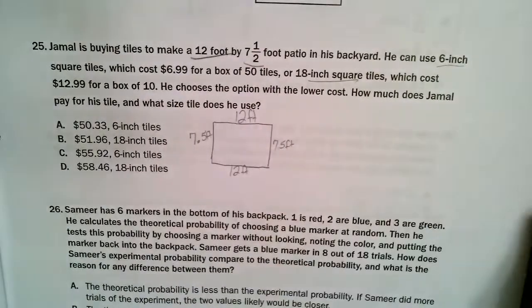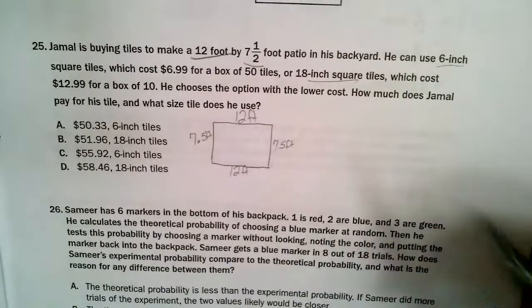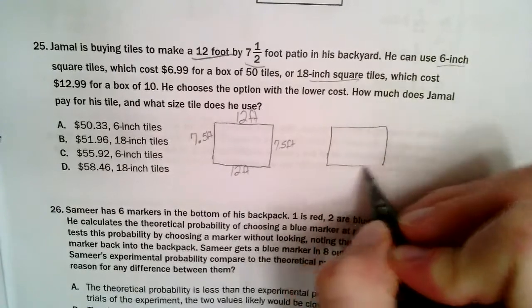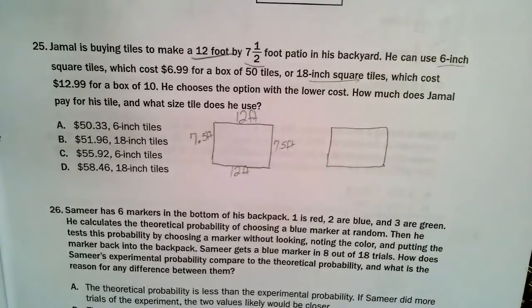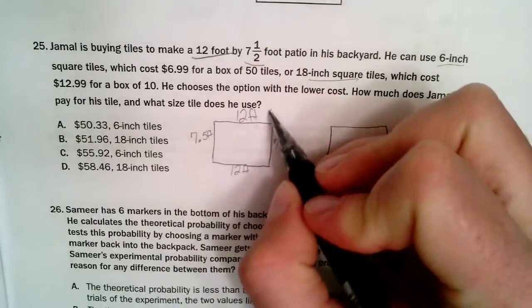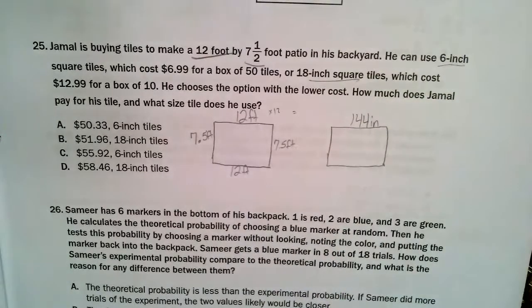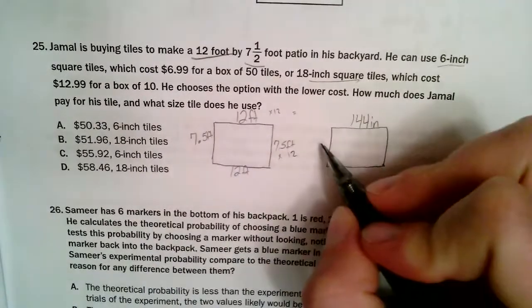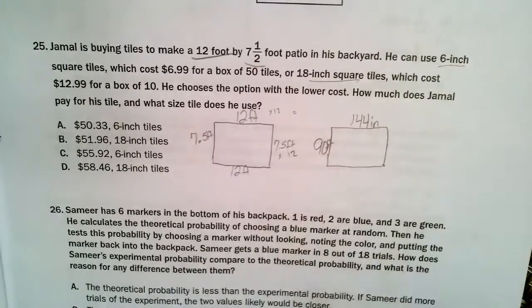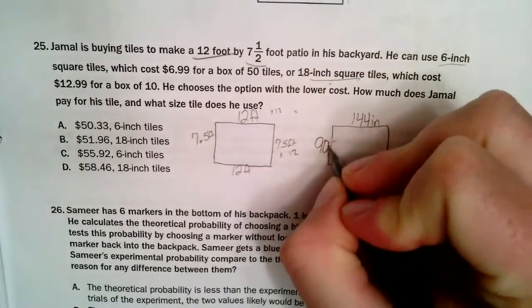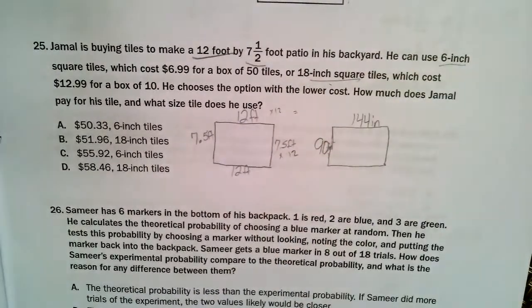So I want to then make another patio, and I'm going to convert these feet into inches. And to convert feet into inches, I multiply it by 12. Okay, I'm going to do 12 times 12, which gives me 144 inches. And then 7.5 times 12 gives me 90. So this should be inches. And I did that because I need to find the area of my patio here.